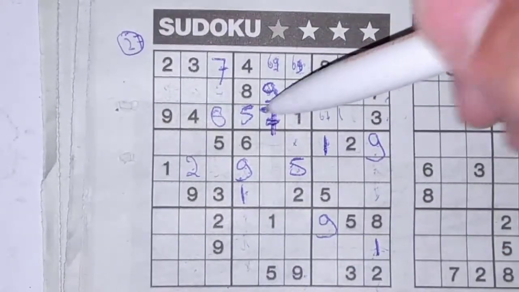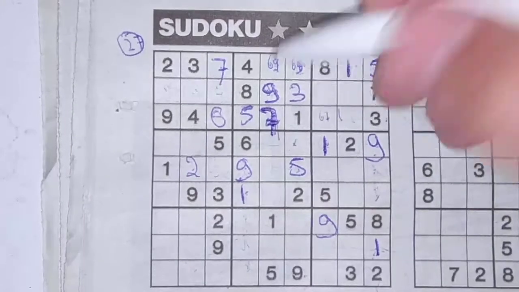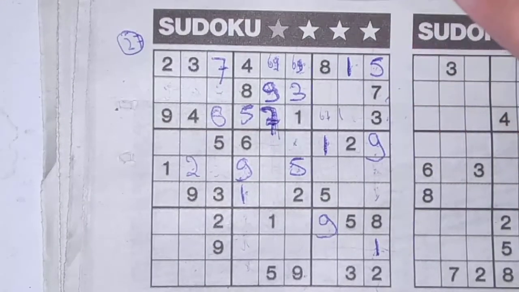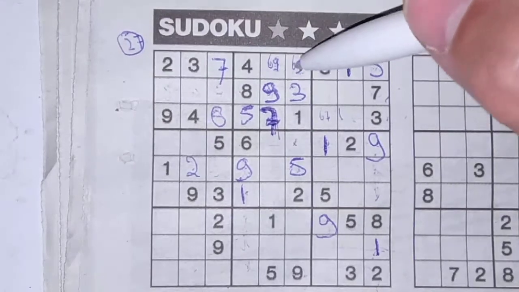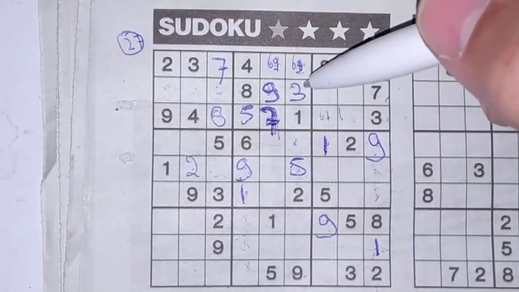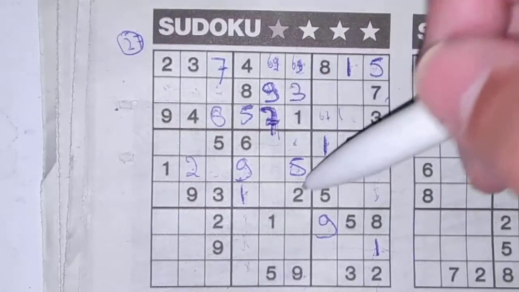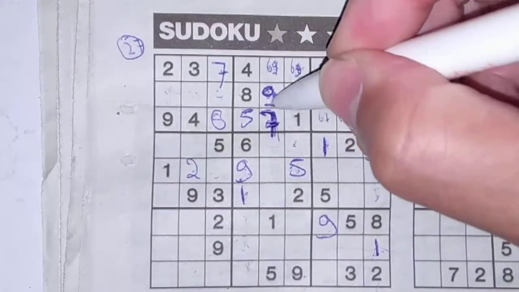We have a 7 there. So the 9 and the 2. No, we have a 9 there. The 2 and the 3 are missing. We have a 2 here, so this should be a 2.